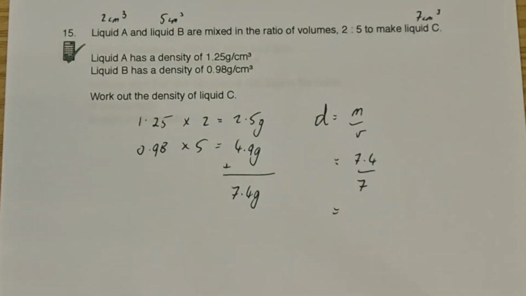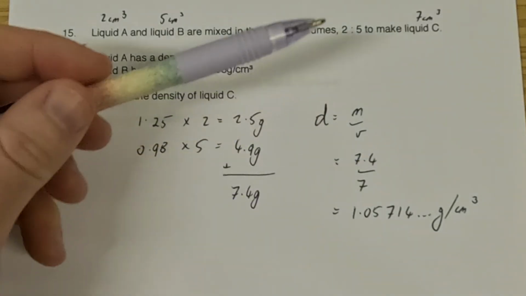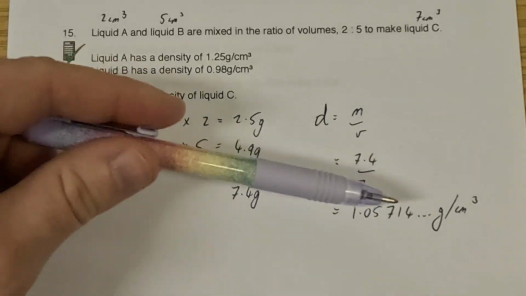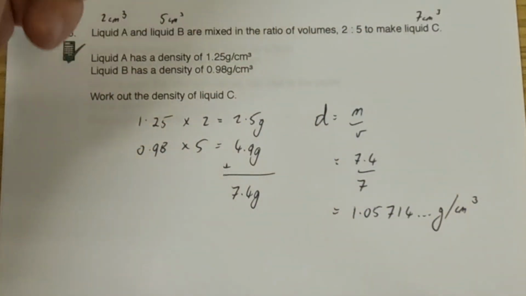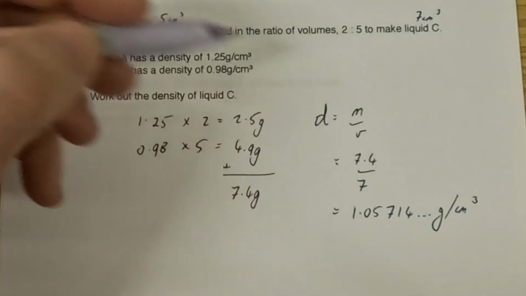So 7.4 divided by 7 is equal to 1.05714 and so on grams per centimeter cubed. That would be the density of liquid C, 1.05714 and so on grams per centimeter cubed. And I've just put the units on for density there, grams per centimeter cubed. And in terms of this question, we weren't asked to round it to any particular number of decimal places, so we could just leave it like that.